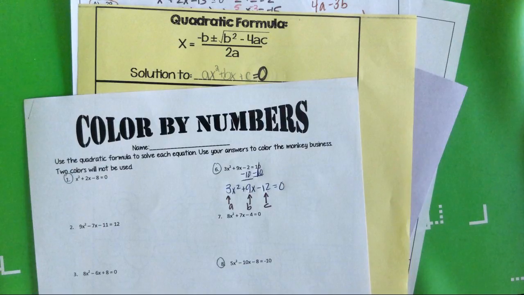Okay. Were there any questions about just like how the quadratic formula works or something about the quadratic formula, not about specific problems on the color by number? Yes, dear. Yes. If you did the minus 2 instead of the minus 12, you're going to get the wrong numbers in your formula. So you'll have to fix it.